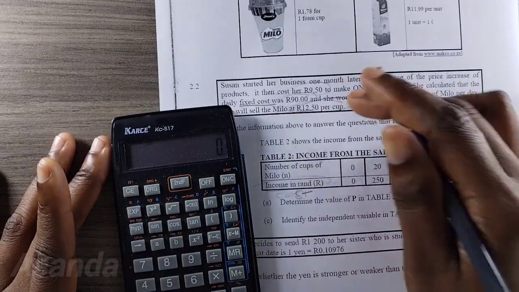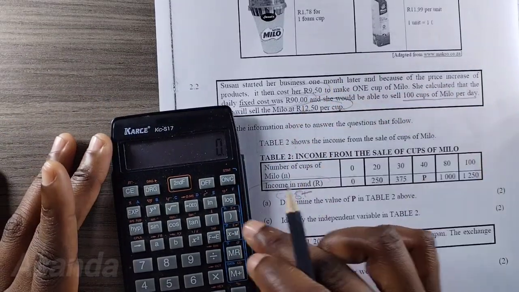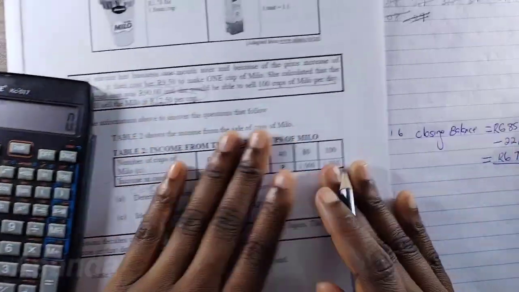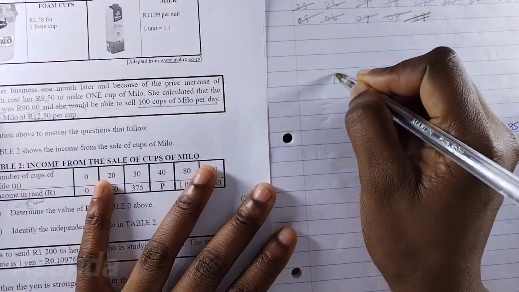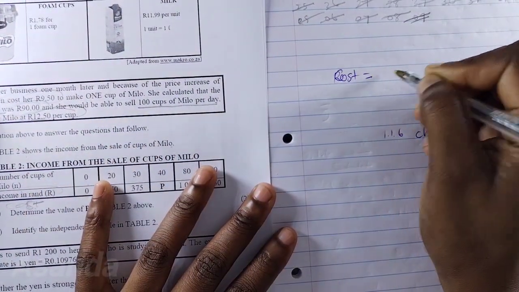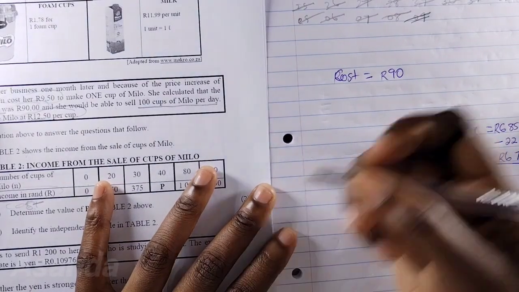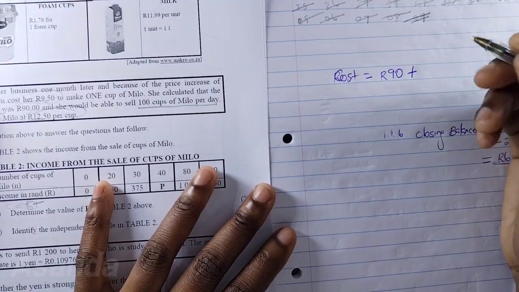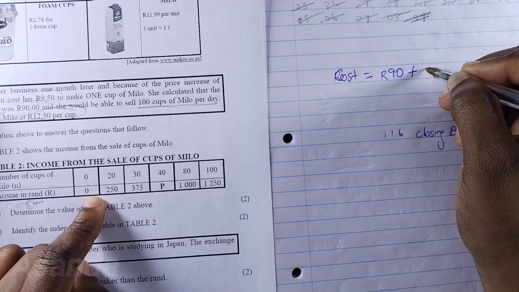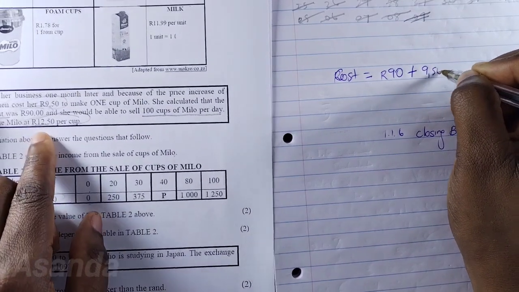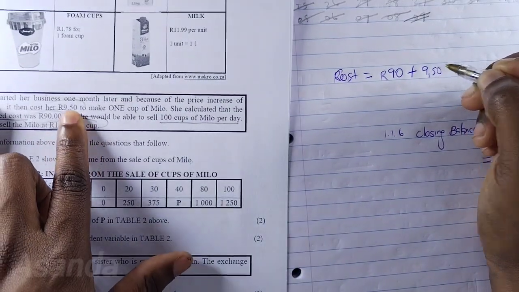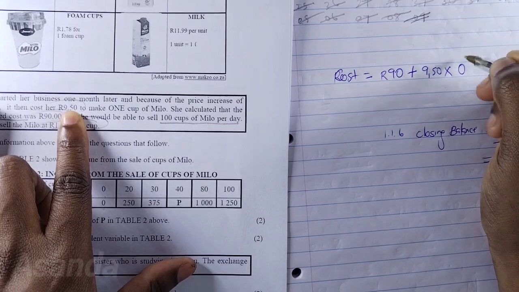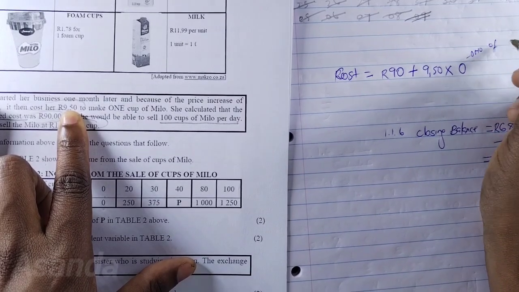So her cost would be the 90 rand fixed. Always start with the fixed cost plus, and then it'd be the 9 rand 50. Remember, it costs 9 rand 50 to make, times 0 cups. So this is the number of cups.